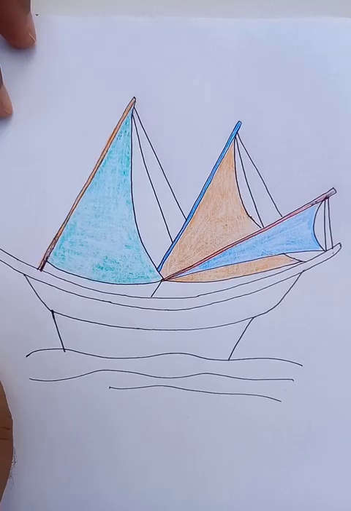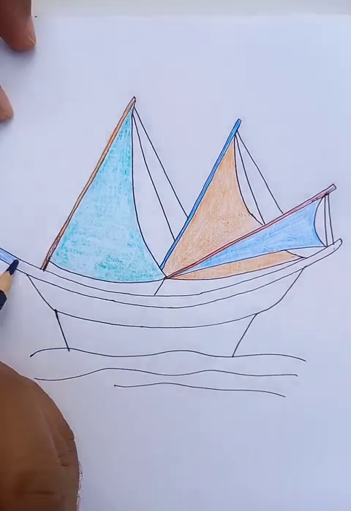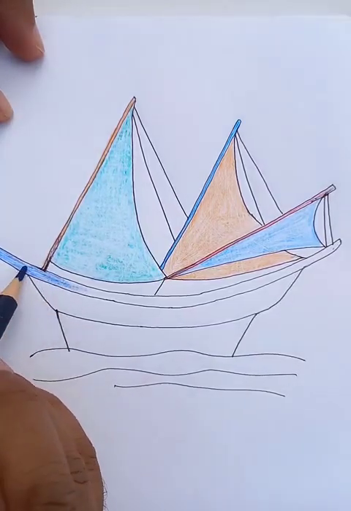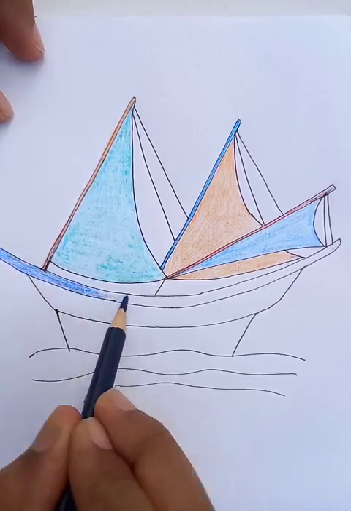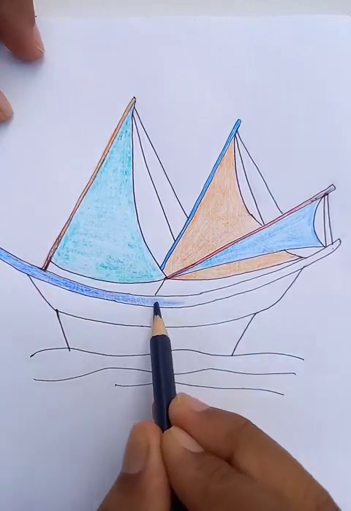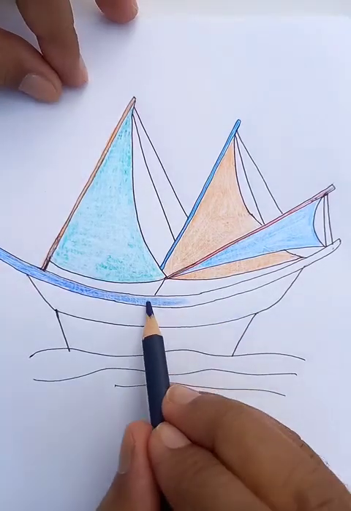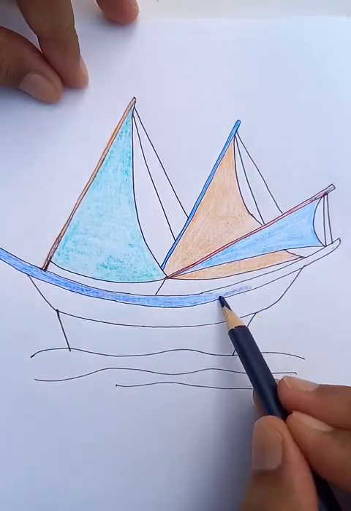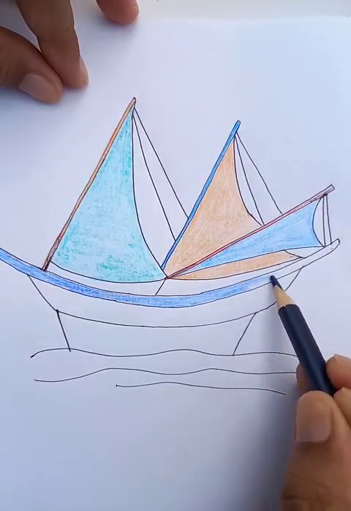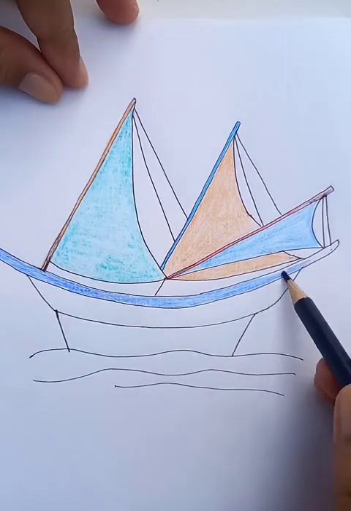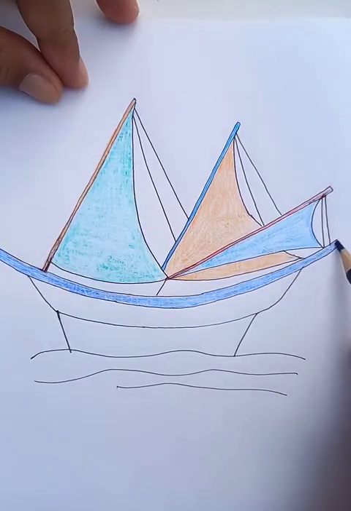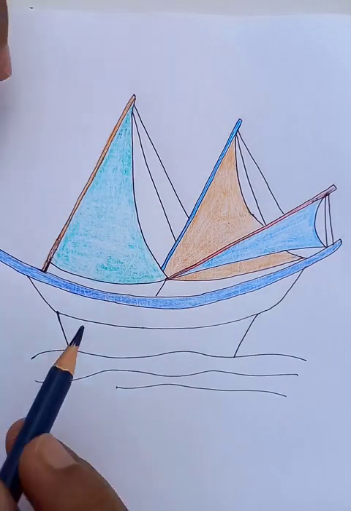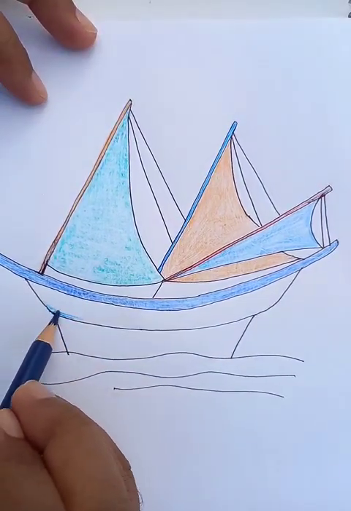The top part of the boat is going to be the navy blue, the dark blue usually. And after this, the bottom part is another shade of blue.